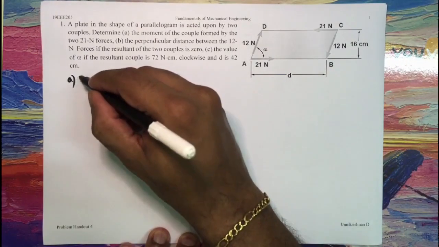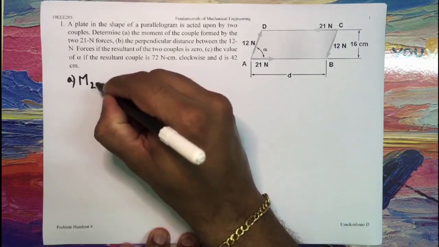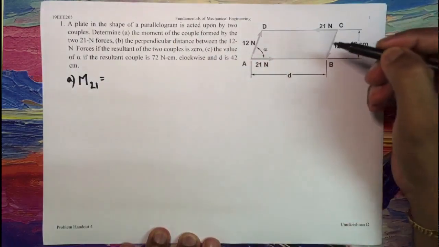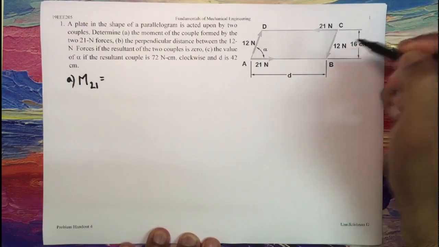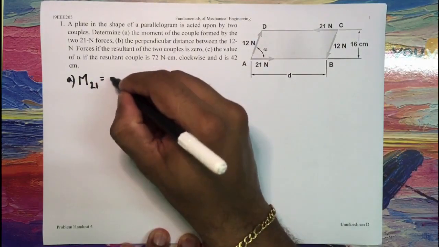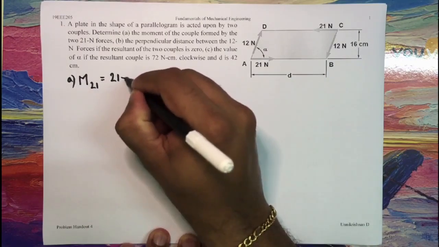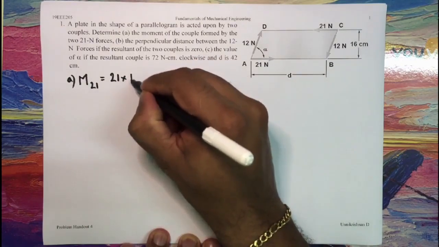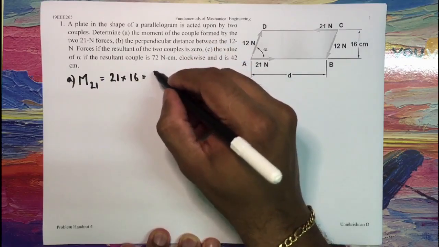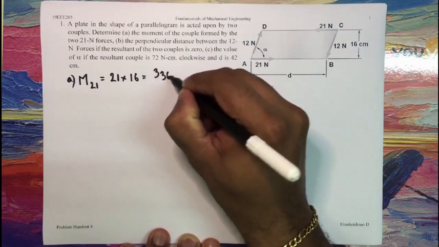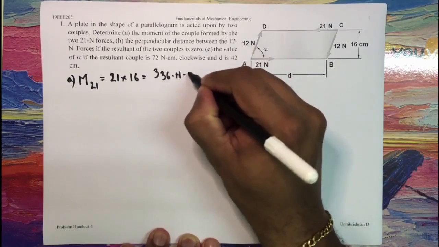I find the moment of my 21 Newton force with a simple equation, F into the perpendicular distance D, and F here is 21 Newton multiplied by the perpendicular distance being 16 centimeters, which will give me a value of 336 Newton centimeters.